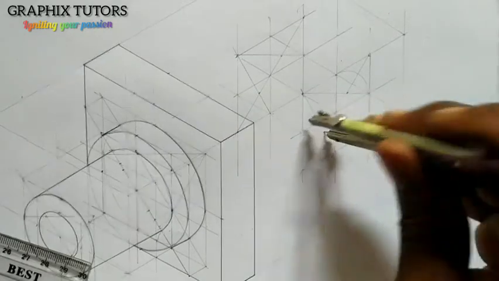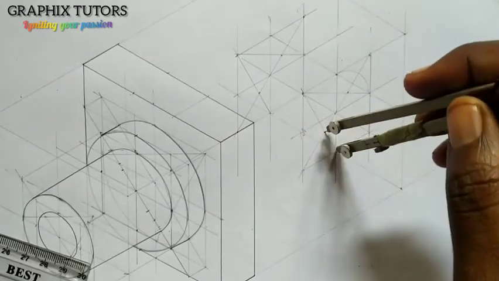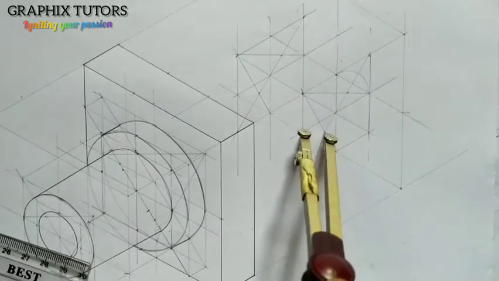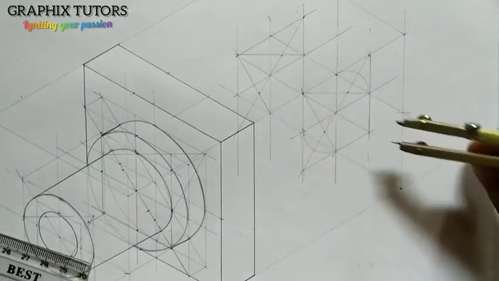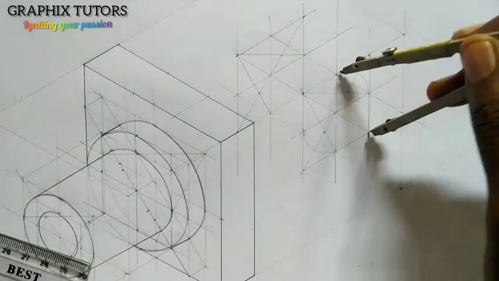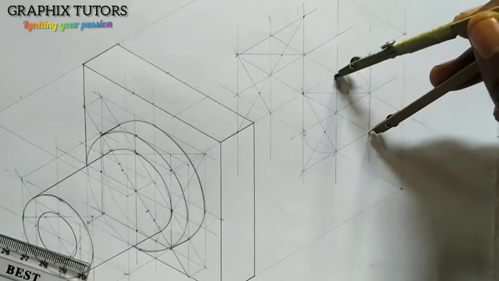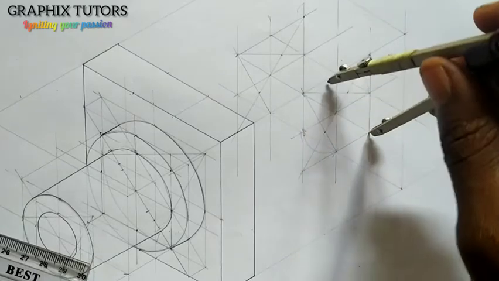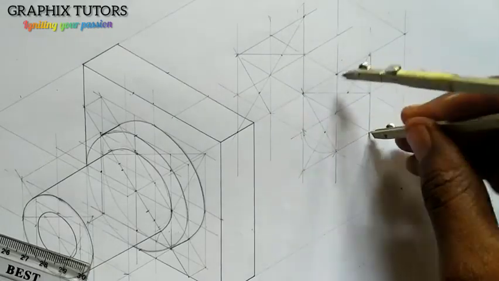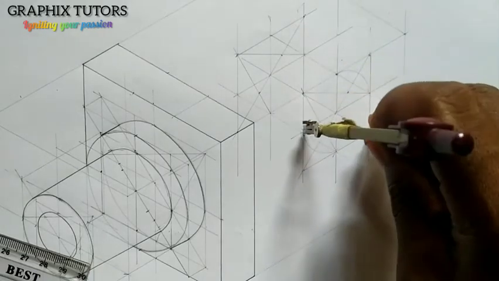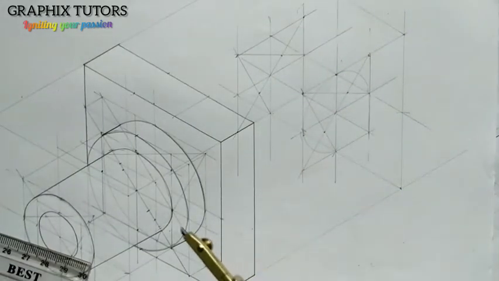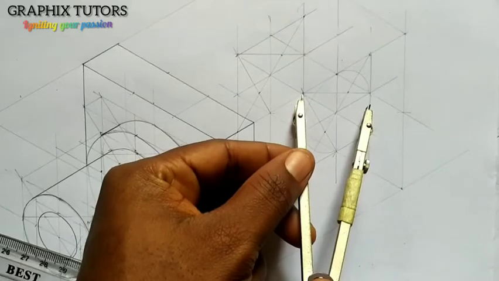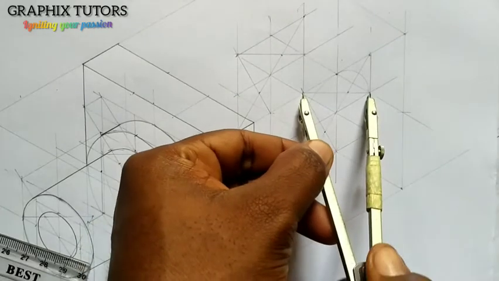You have this different line. You can see that? And you place it here too, take it to this point here, and you draw. And you come here too, you do the same thing.